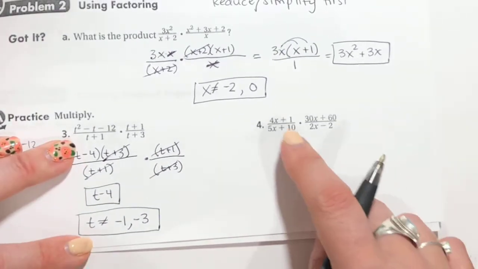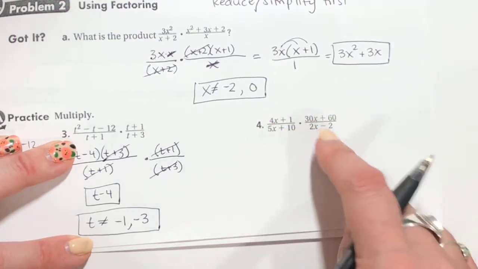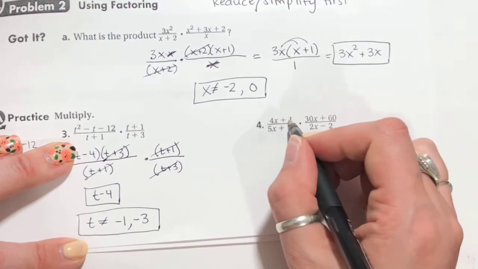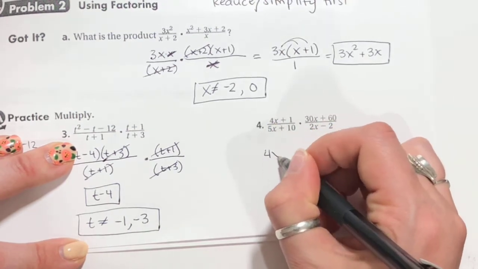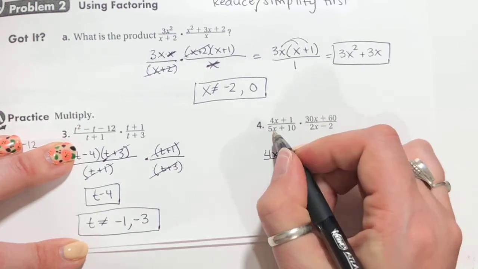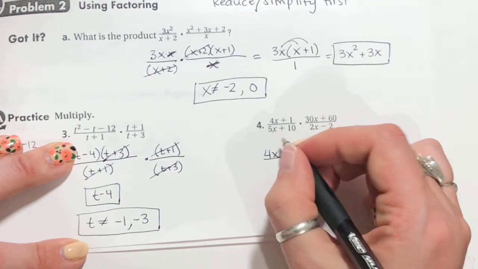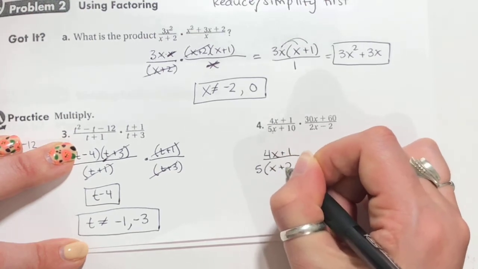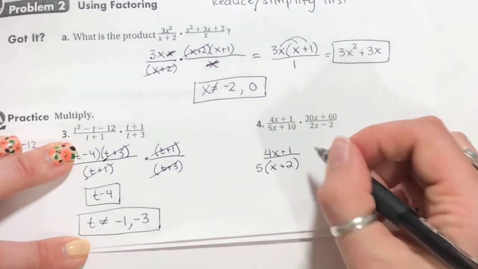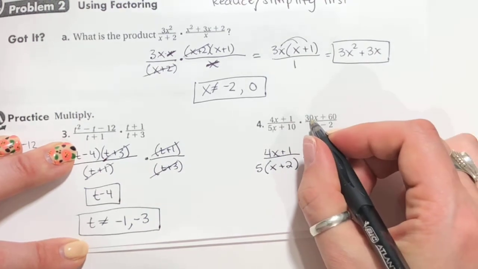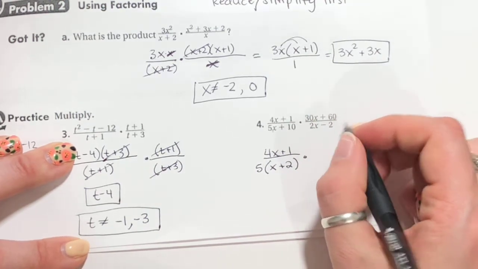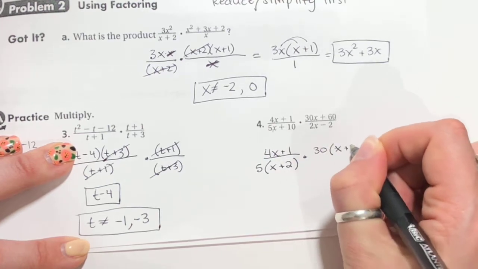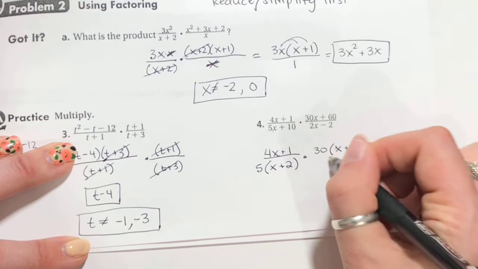Okay, let's look at this one. Again, we're going to go and reduce and factor each part and see what will cancel. For 4x plus 1, there's not a greatest common factor, and we can't really do anything, so it's actually just going to stay 4x plus 1. But for 5x plus 10, we do have a greatest common factor of 5. So if I take that out, I'm left with x plus 2 on the inside. And then move to this numerator, 30x plus 60, we can take out a 30 on that one, which leaves us with x plus 2. That's convenient because those are going to cancel.